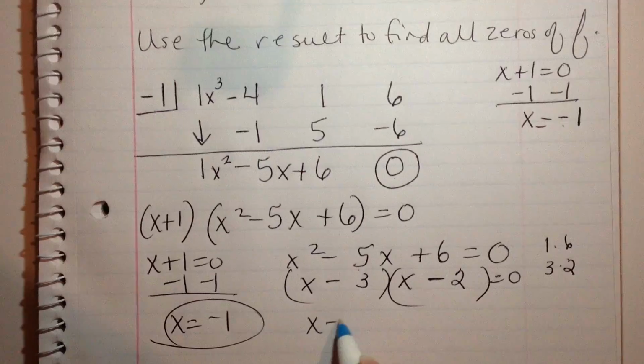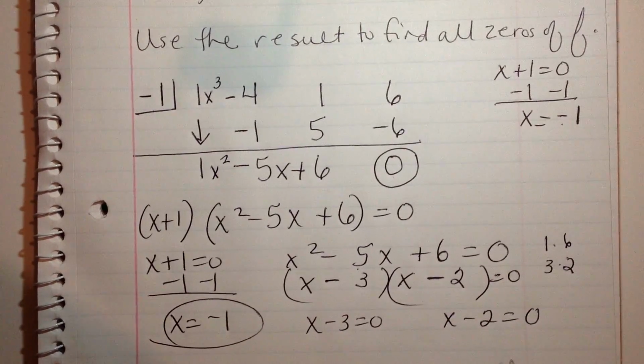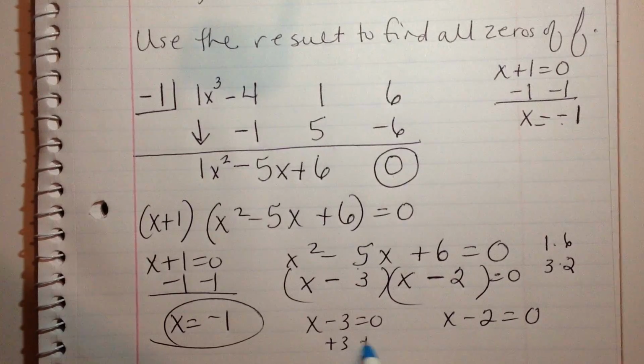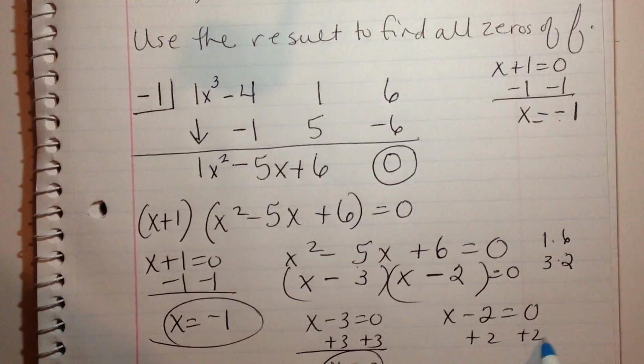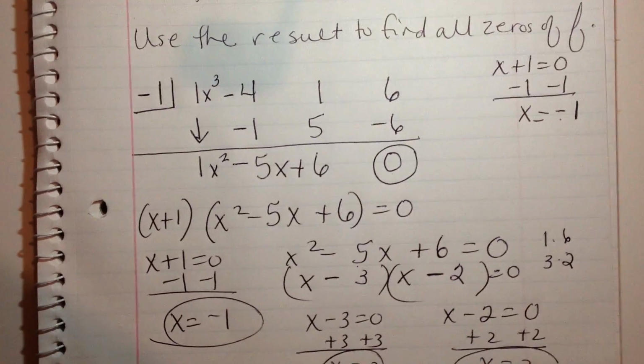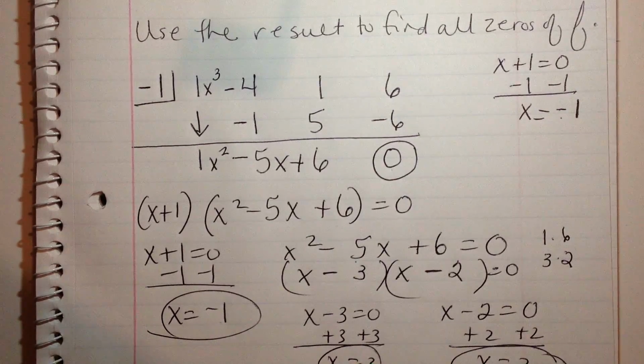Now I'll set each one of those equal to 0 to find the remaining zeros of this problem. So add 3 to both sides, x equals 3. Add 2 to both sides, x equals 2. So the zeros of this problem are negative 1, 3, and positive 2.